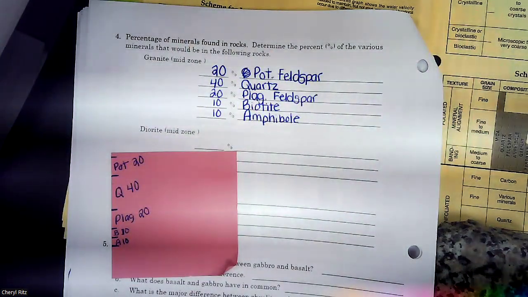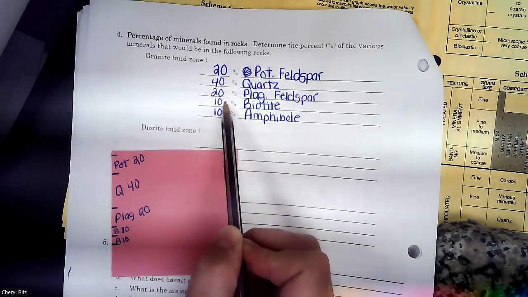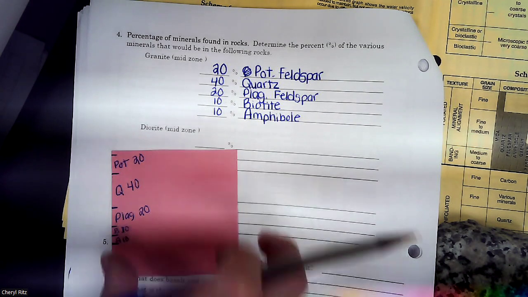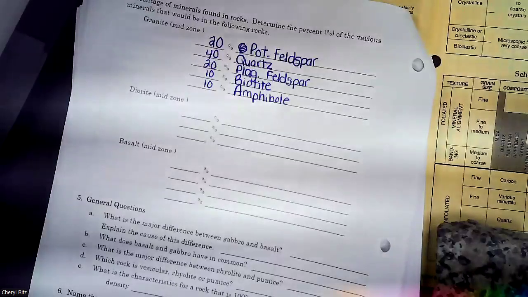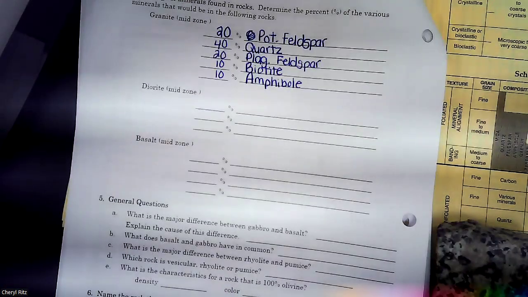And by the way, what should these add up to? They should add up. 20 plus 40 is 60. Plus 20 more is 80, 90, 100. Easy enough? Do the next two. Do diorite and basalt going down the middle. I'm going to come around and help anybody who needs help.